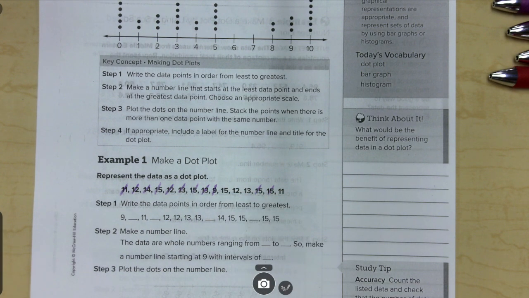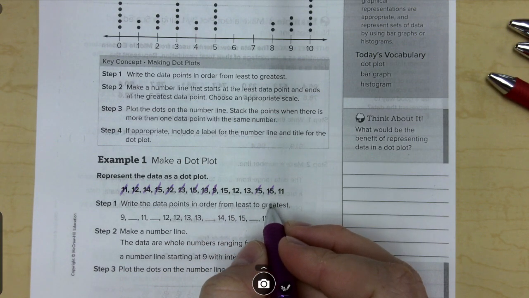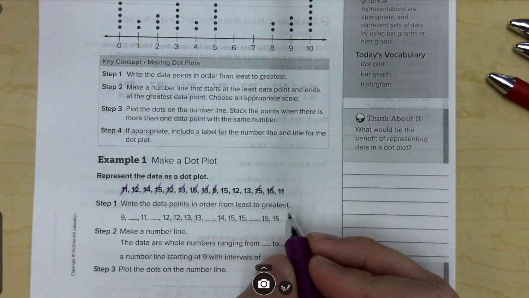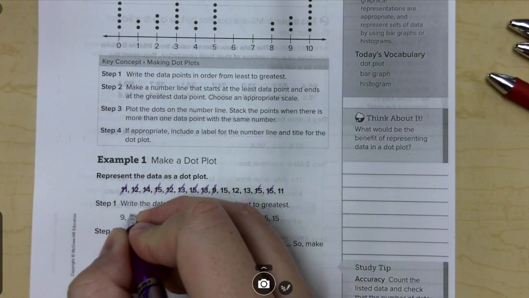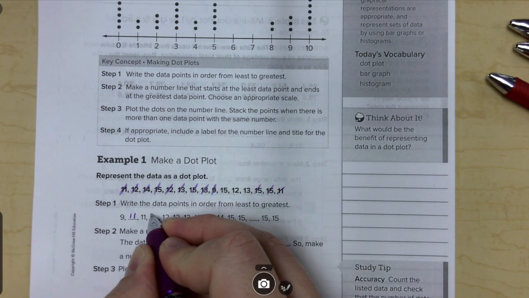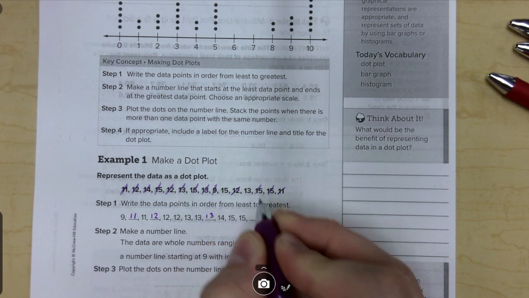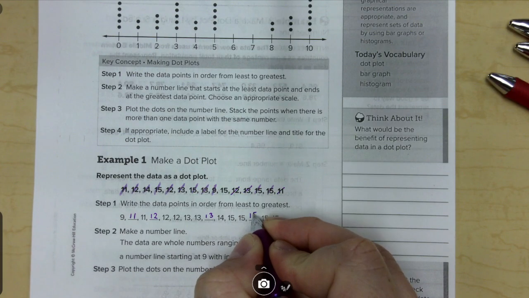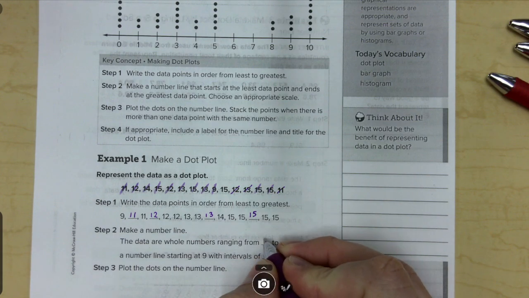All right. With that taken care of, let's see what is left. After 9, there's another 11. Then looks like we have another 12, another 13, and another 15. The data are whole numbers ranging from 9 to 15.